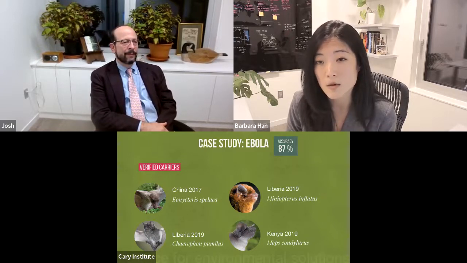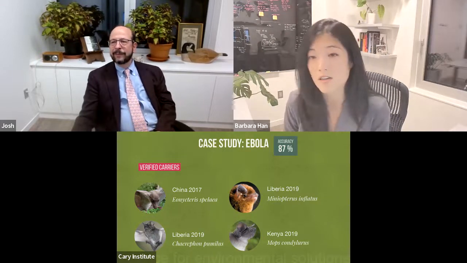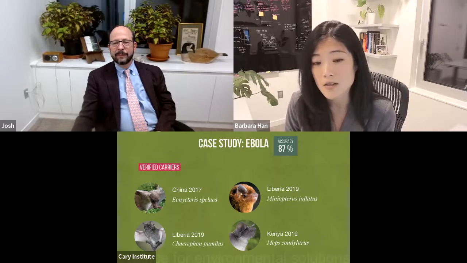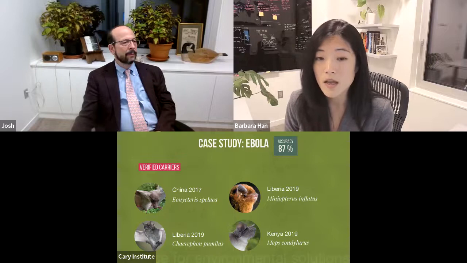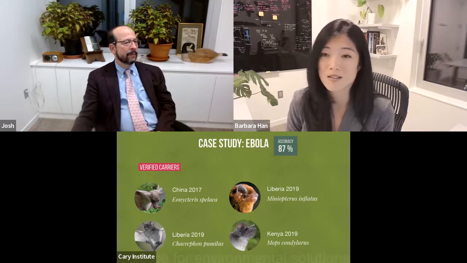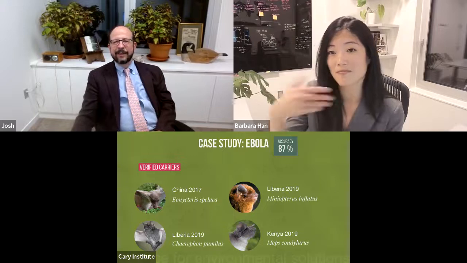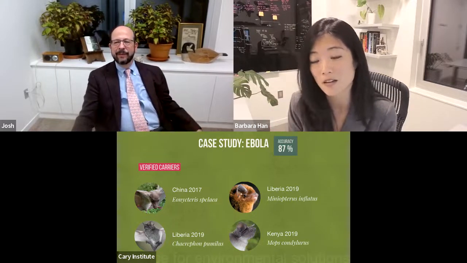And they sequenced this bat, which is not in West Africa. It's not in Africa at all. Its range is in Southeast Asia, and it was found to carry a filovirus that was new, and it was found with a tropism in the lungs, which is not a great sign. You would rather find filoviruses in the GI tract or somewhere where it's not going to be aerosolizable, but it was found in the lungs.